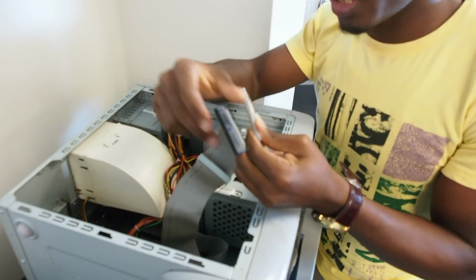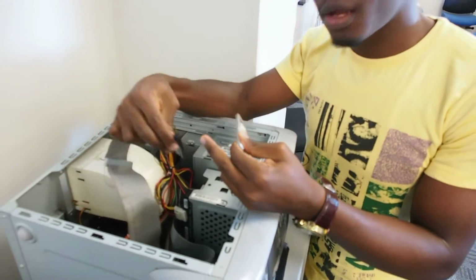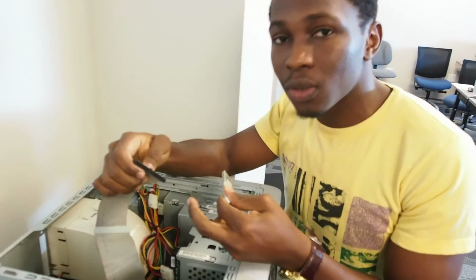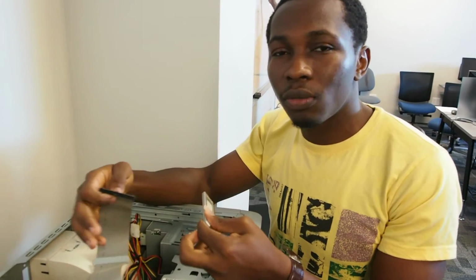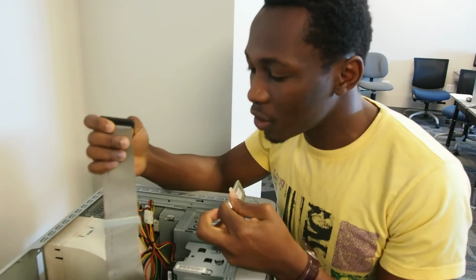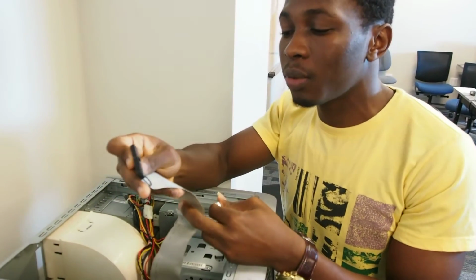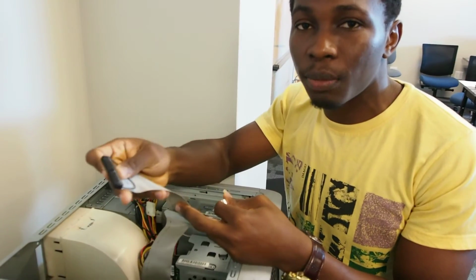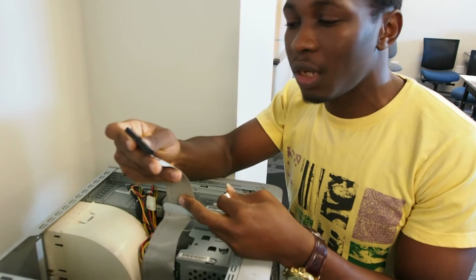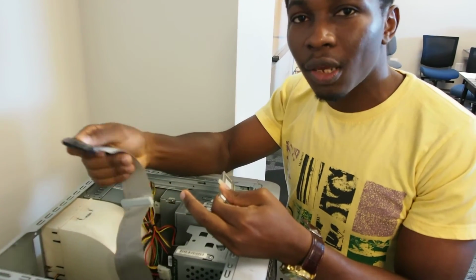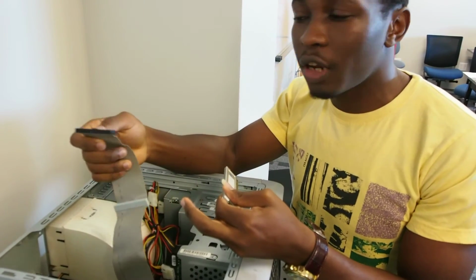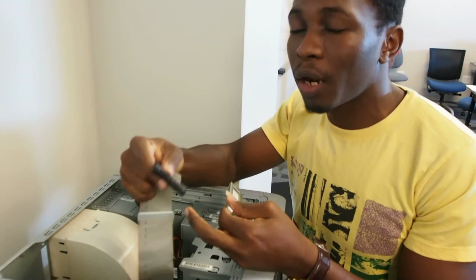You need to ensure that these two are well put in place so that it doesn't spoil or do any other thing. So if you want to install it, this data cable actually is a PATA cable. That's a parallel ATA cable. There are also the SATA cable and the SCSI hard drive, but the one we have here is for the parallel ATA.